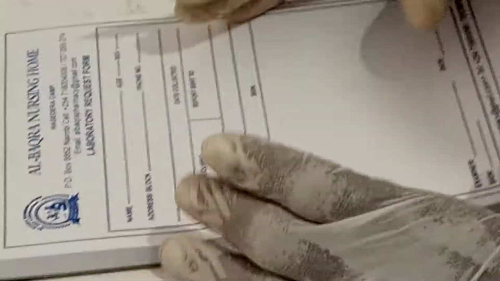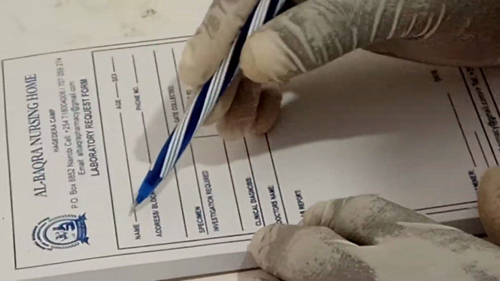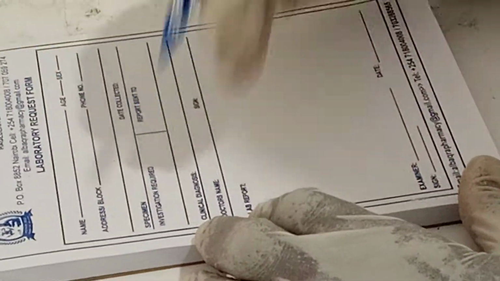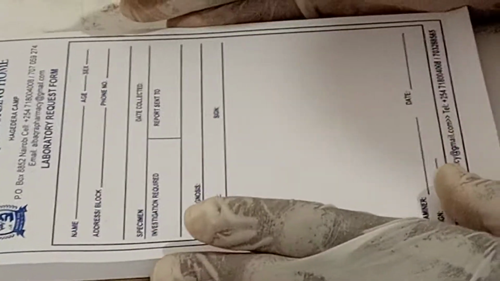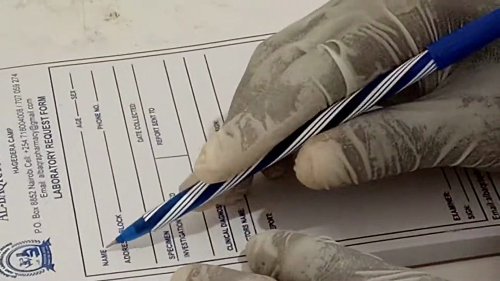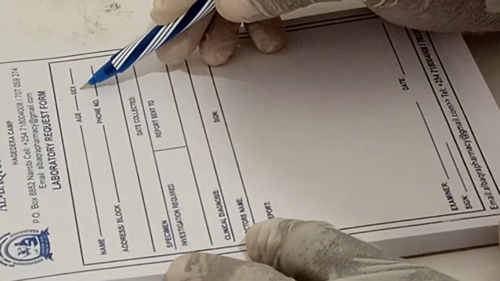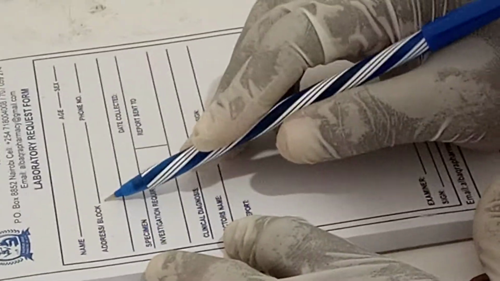So we have two different parts that we are going to differentiate. Here are the details of the patient. Also here is the report of the patient's details. Here we have a lot of different fields where we are going to write the patient's details. So here is the name of the patient, the age of the patient, the sex of the patient, whether she or he, the address or block of the patient, and the phone of the patient.